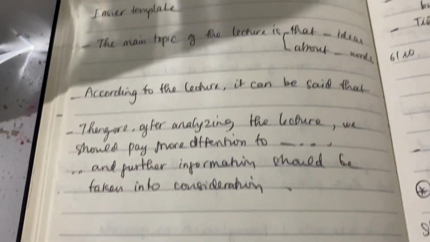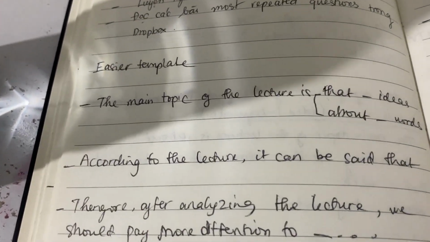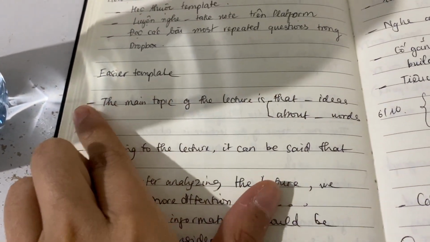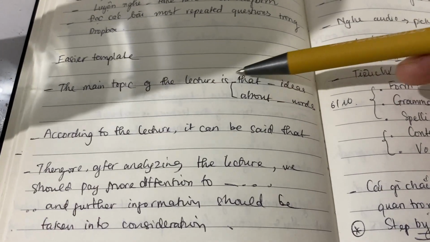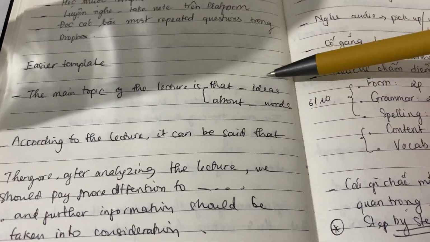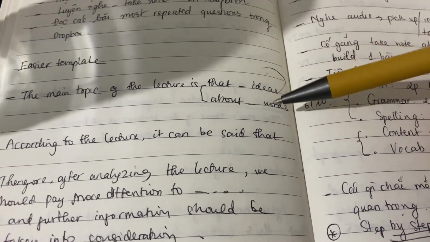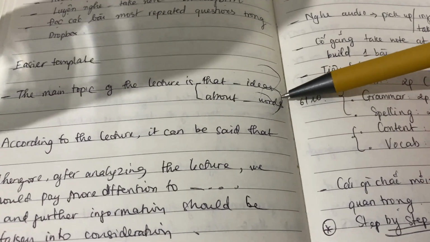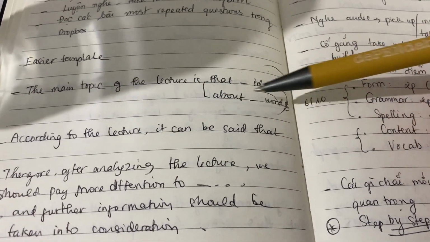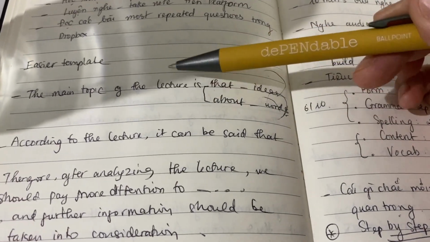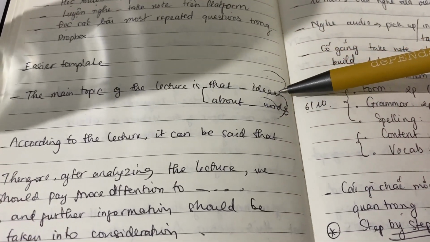This is my template. Easier template, I named that. So I have the introduction. The introduction, the main topic of the lecture is that if I can hear ideas, I'll add ideas. If I can hear only words, which mean keywords, I will use about. The main topic of the lecture is about something. The main topic of the lecture is that with ideas.